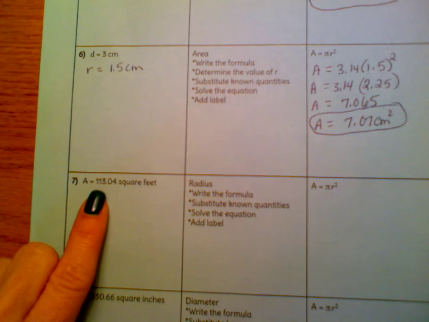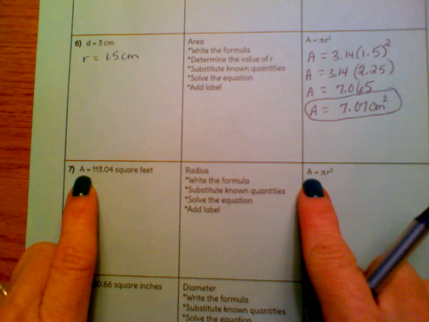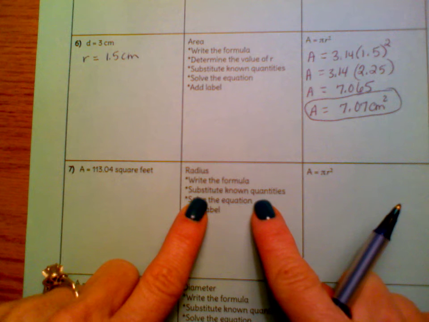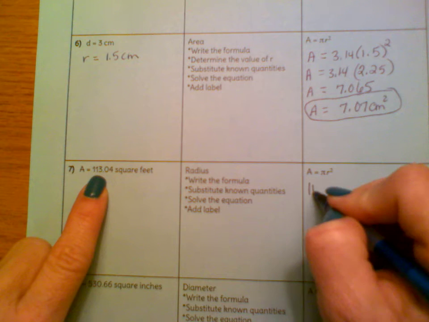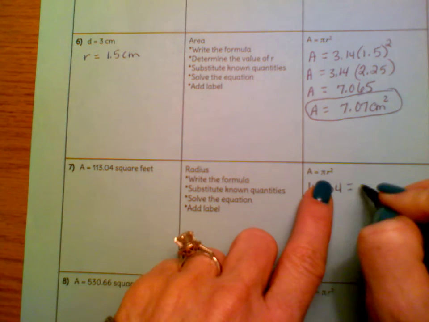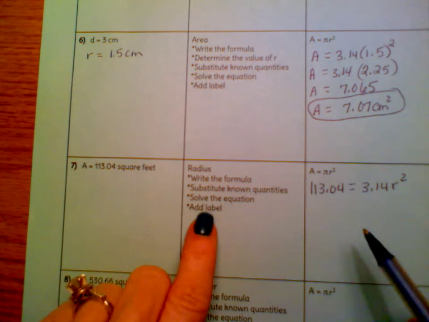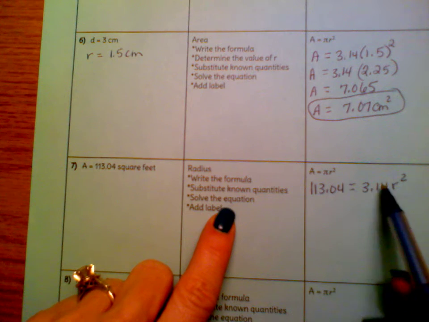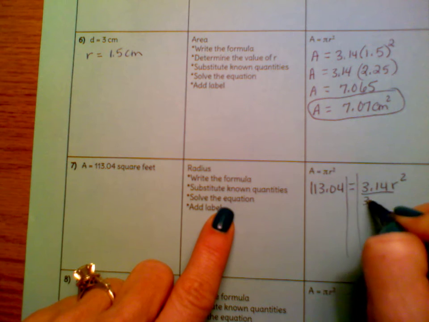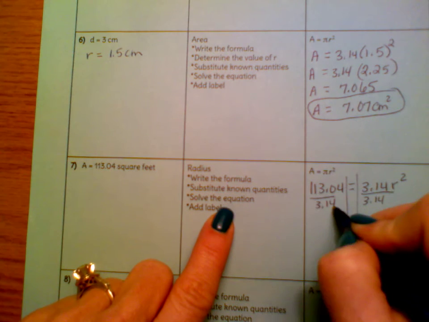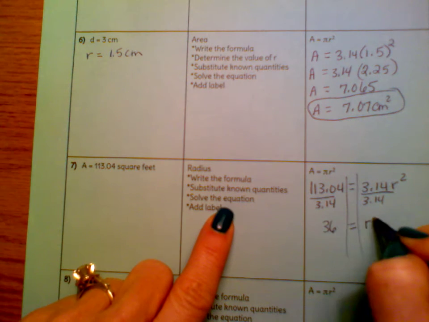Okay, now here they give me the area, they're asking me to find the radius. So given the area, I'm using the area formula, so I write the formula. Substitute in known quantities. So in place of A, I put 113.04 equals pi, 3.14, r squared. Okay, so now I solve my equation. So there's no work to be done on either side of the equals, so I am ready to railroad track. So I divide each side by 3.14. When we divide, we get 36 equals r squared here.